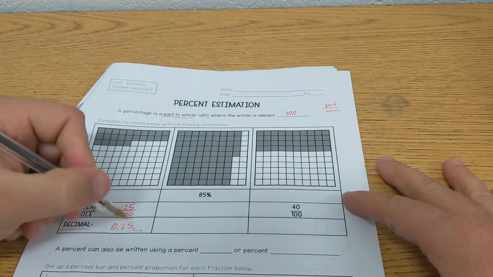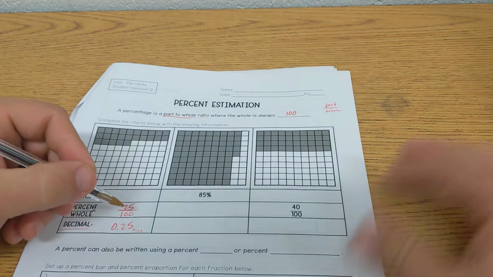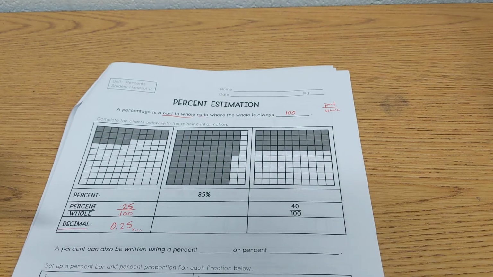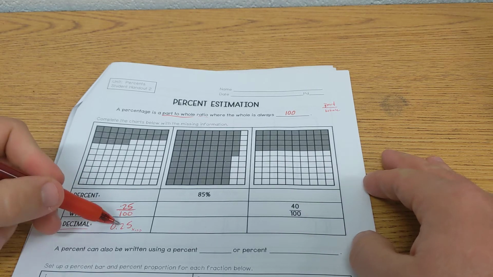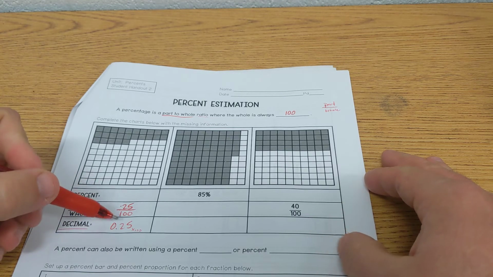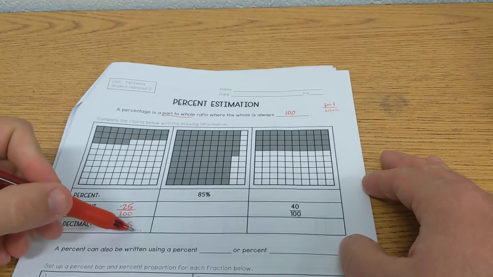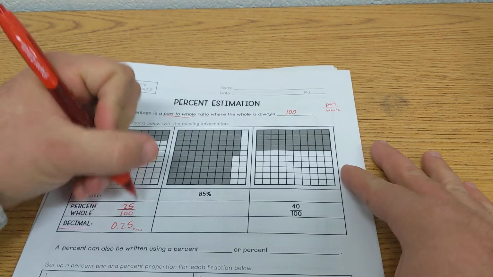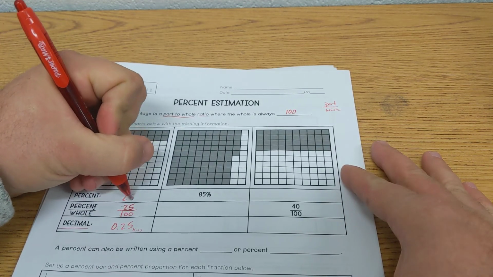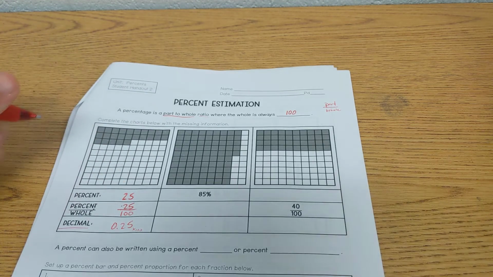So anytime we have a decimal and we're talking about percents, we multiply it by 100, and that's going to give us our percent. So 0.25 is 25%.